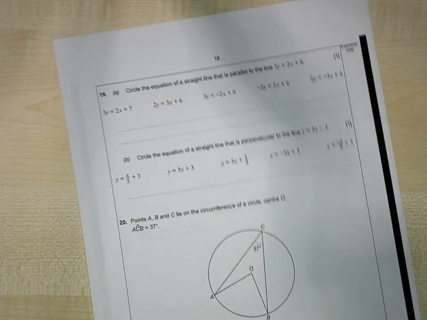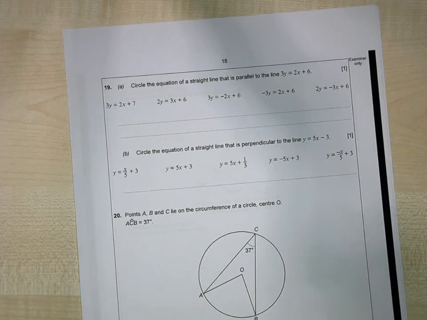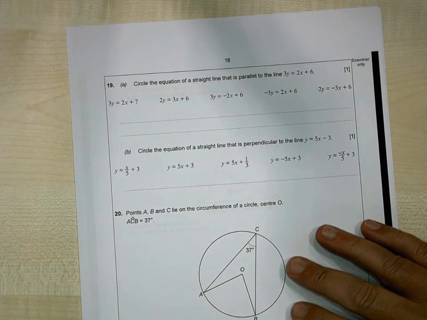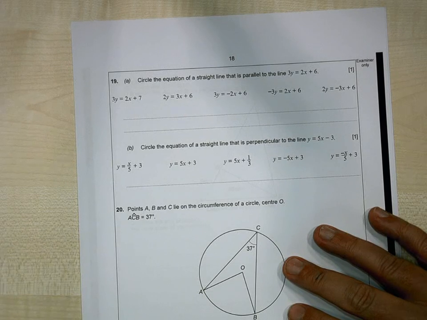Question 19, we haven't done this. Equation of a line is horrible. So you just have to bear with me with this one.